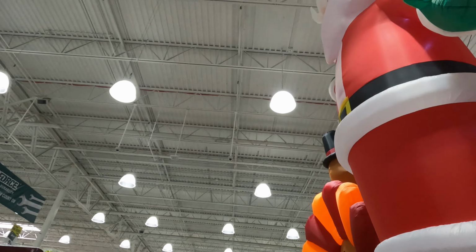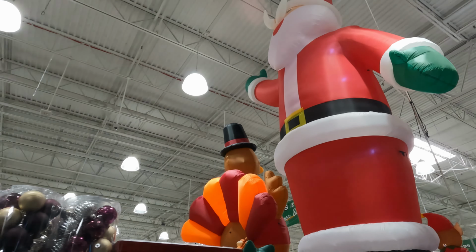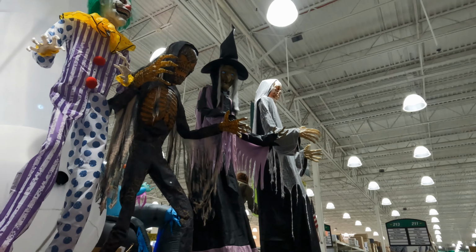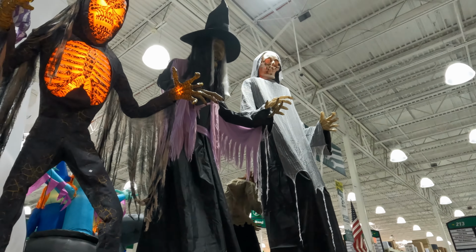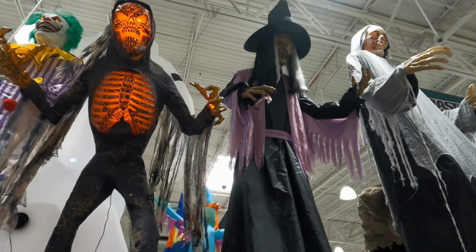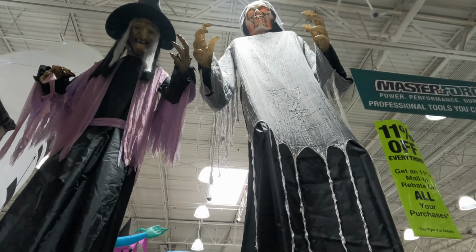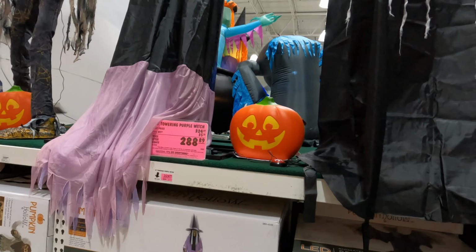Santa is huge, and here we have a scary ones. It's huge.